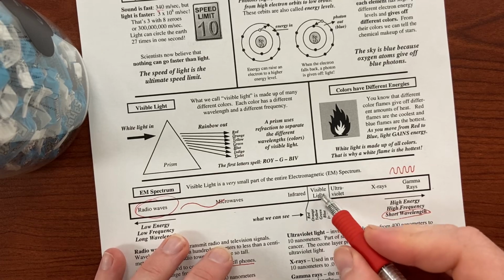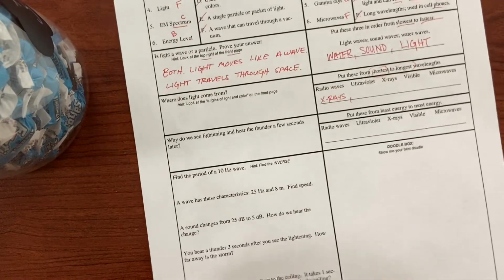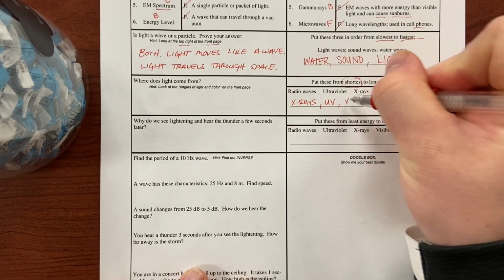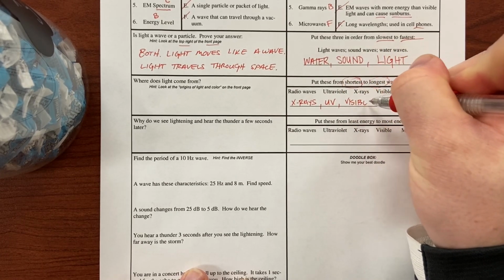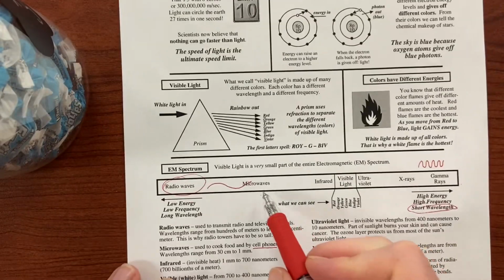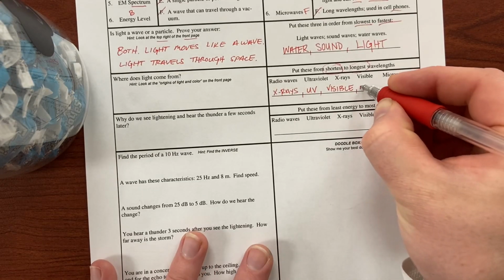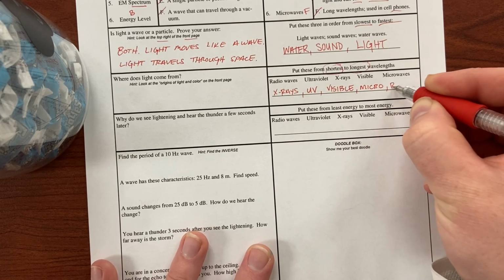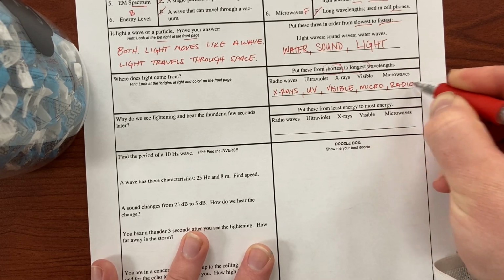Okay, then next up would come ultraviolet, then visible, then infrared if we had it, but we don't have infrared. The next one would be microwaves, and lastly, radio waves.